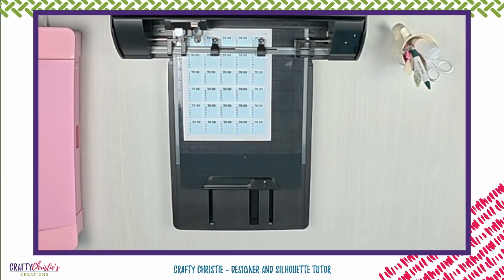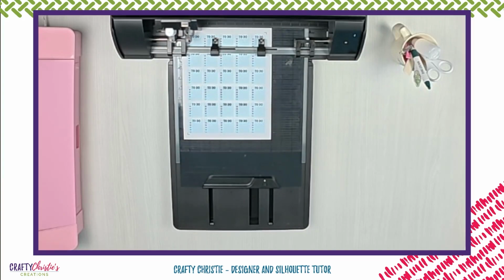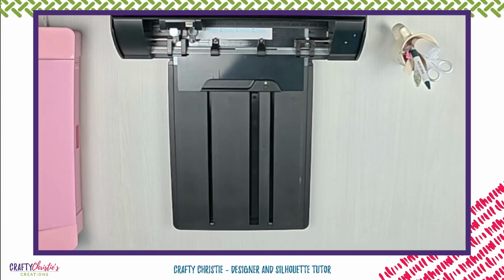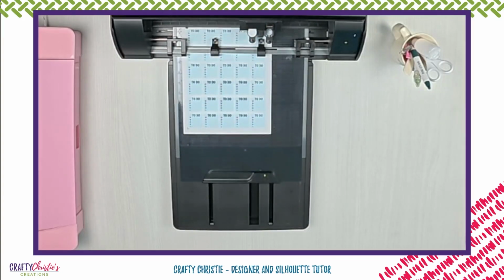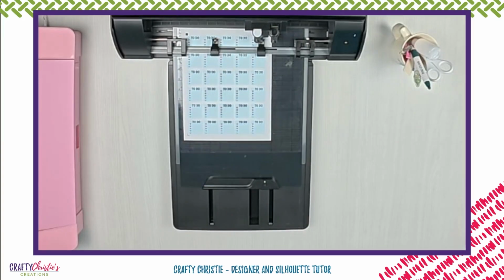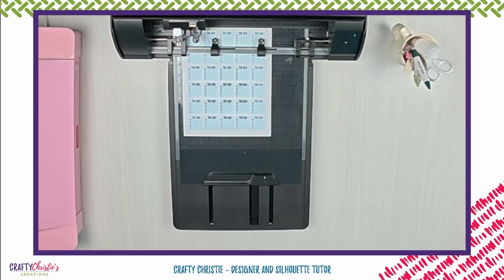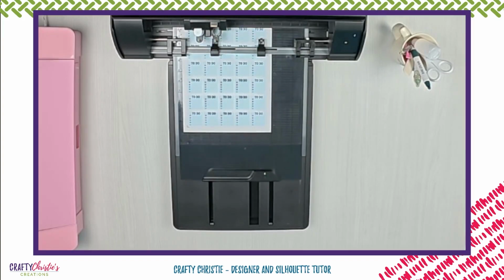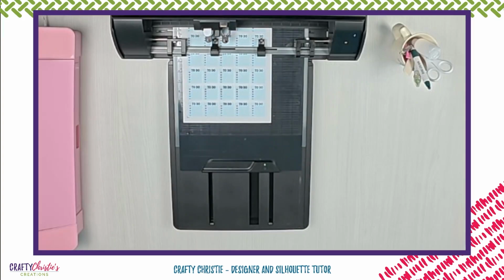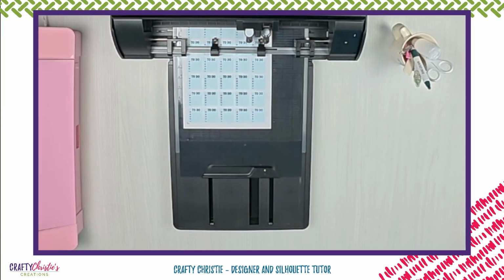So it's just reading all of those registration marks. And then once it's got all those read, it's going to go ahead and start cutting. And then we'll see if we notice a difference using the intelligent path technology in the way that it's going to cut. So let's see. So it looks like it's just going to go down the line and just cut all of them straight across and then go to the next one.